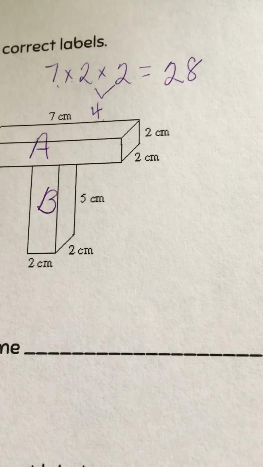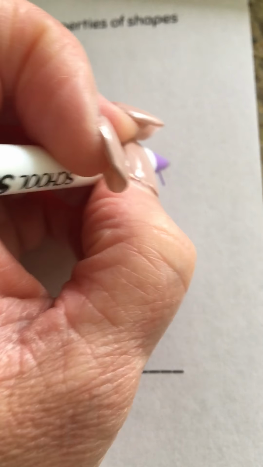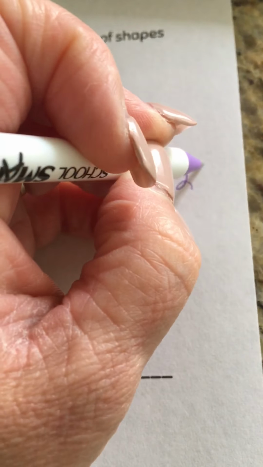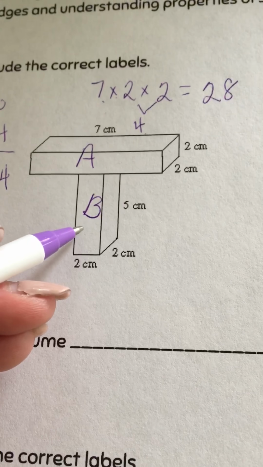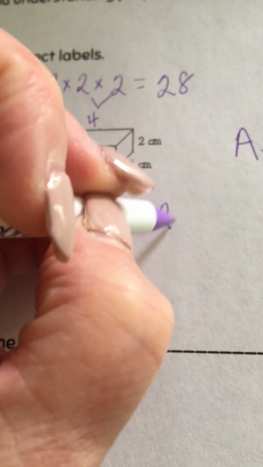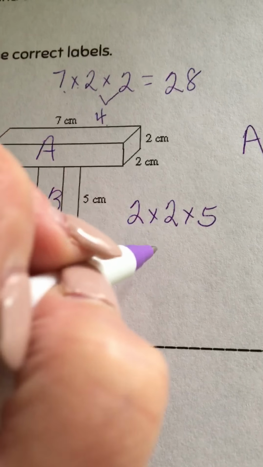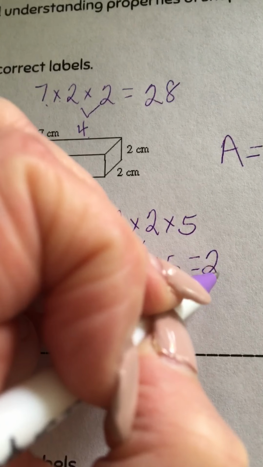So I know that the volume for A equals 28. And then I'm going to look at B, and to find B, I'm going to do 2 times 2 times 5. So I'm going to do 2 times 2 is 4 times 5 equals 20.